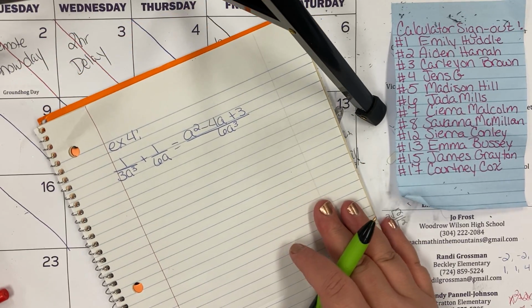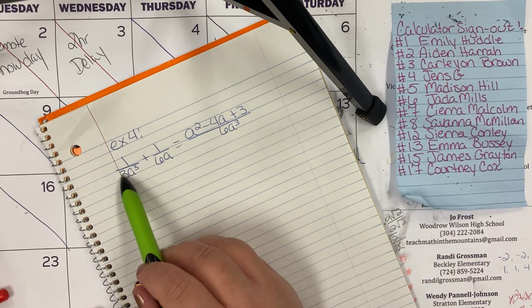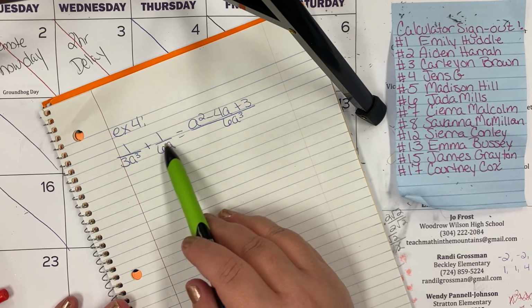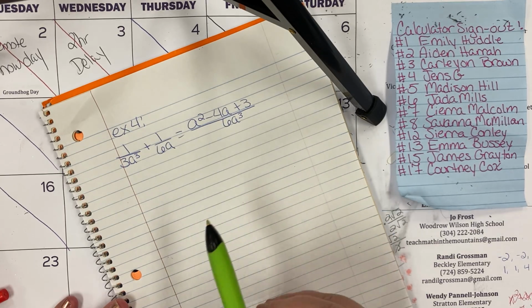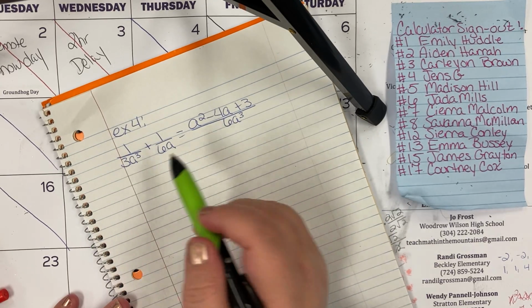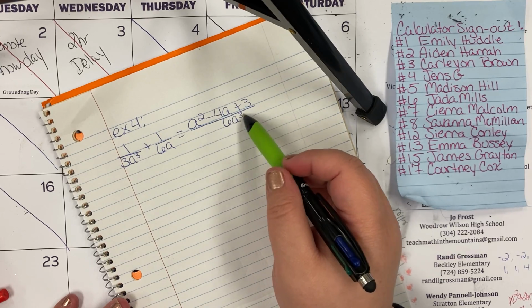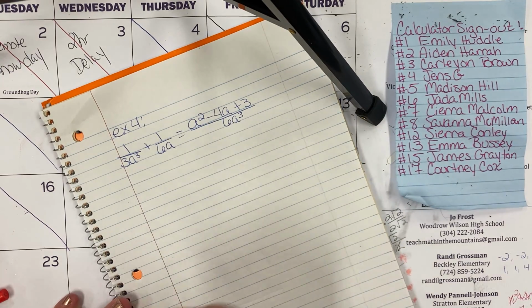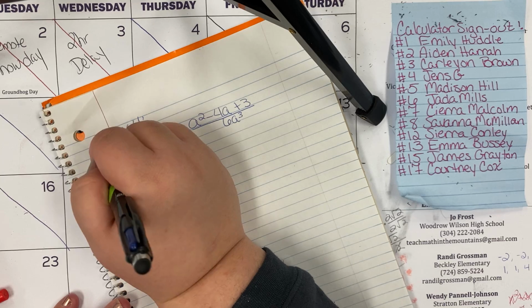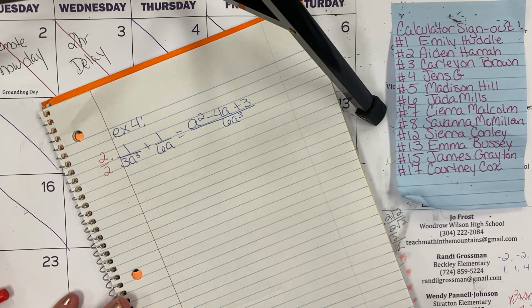And for the last example, we have a 3a to the third in our denominator, a 6a, and a 6a to the third. So this 3a to the third, in order to get to a 6a to the third, is going to need to be multiplied by 2. So 2 over 2.